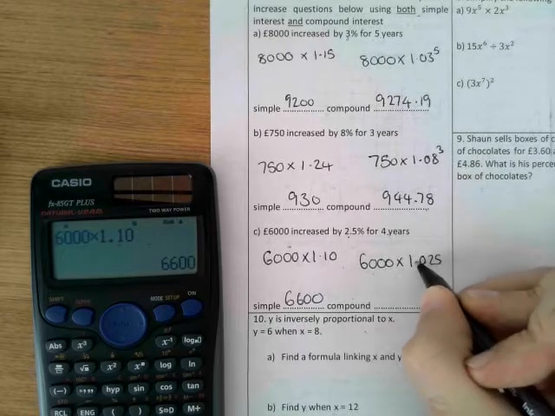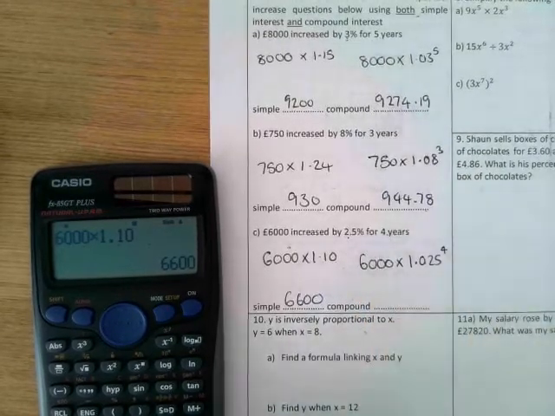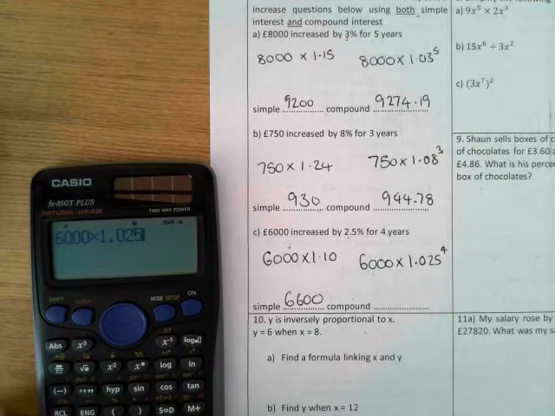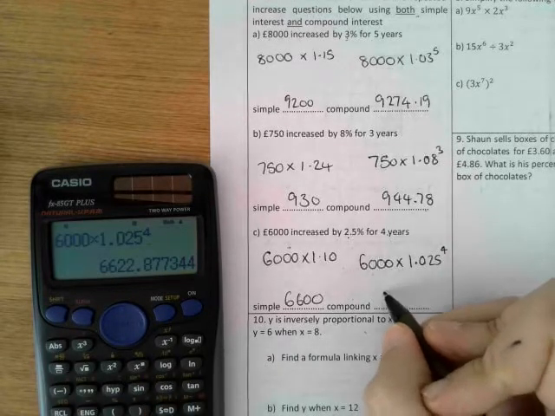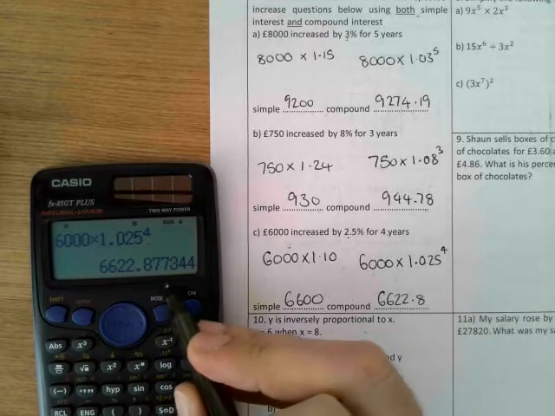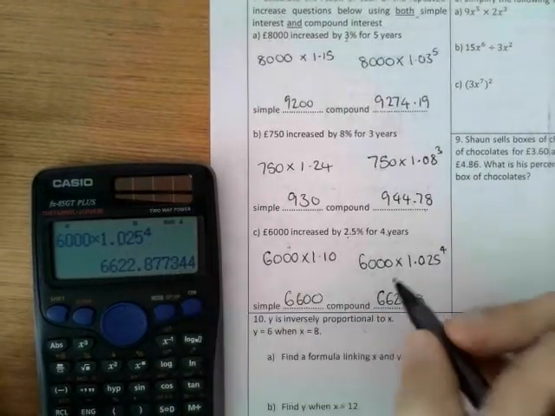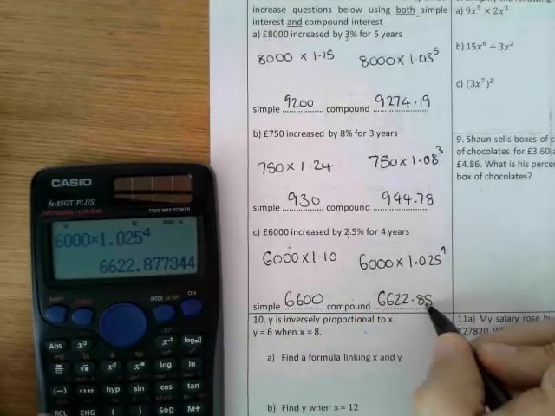Got to remember that 0, very easy to put 1.25 there, to the power 4. And I get 6622.8, and I am going to round this up because it's 877, so I'm going to round that up to 88 pence.